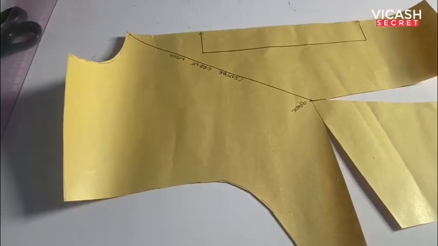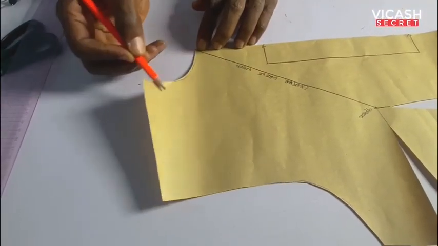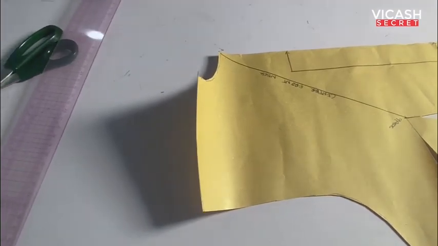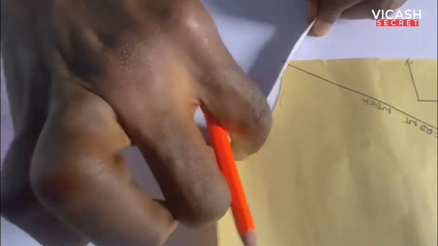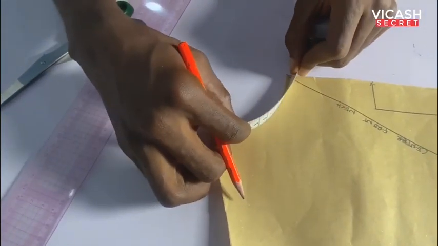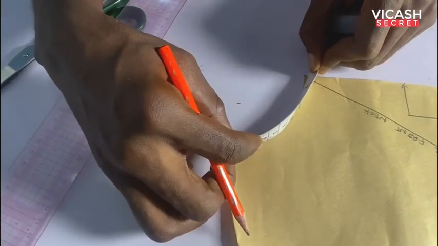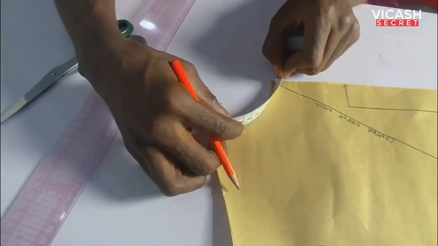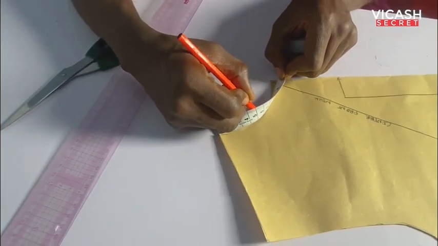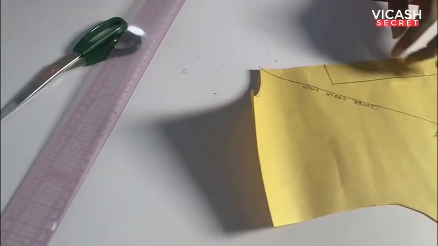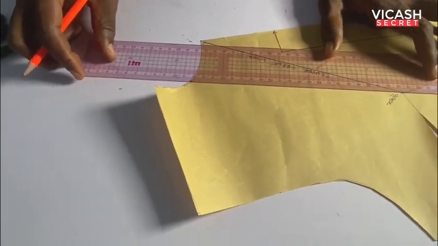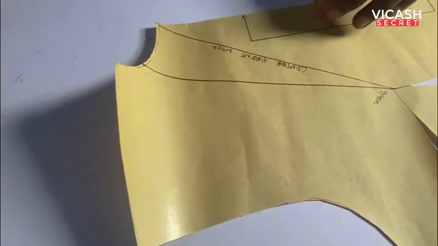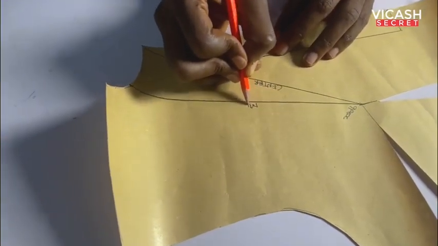Okay, and then the next one that we're going to do is find the middle of the neckline. You can use your tape to find the middle of the neckline. As you can see, my neckline is 4.5, so finding the middle is 2.25, and that is it. So I will use my ruler to rule from the middle of the neckline to the apex. This one is the mid neck.